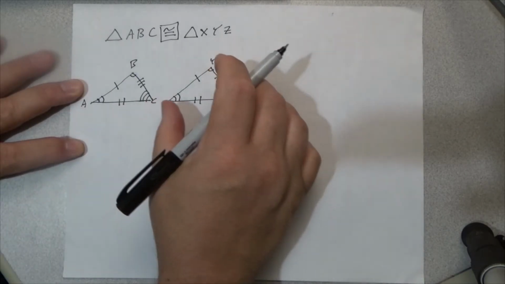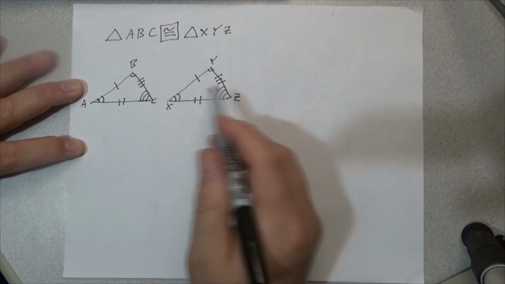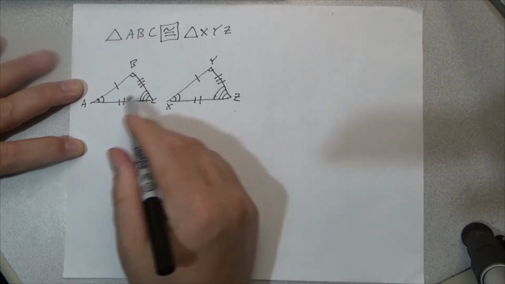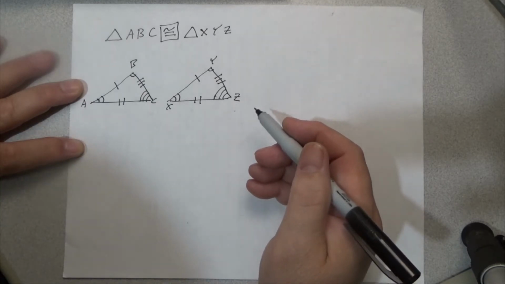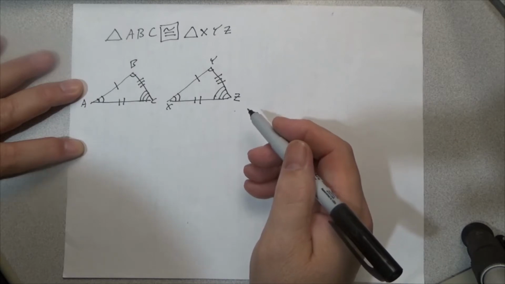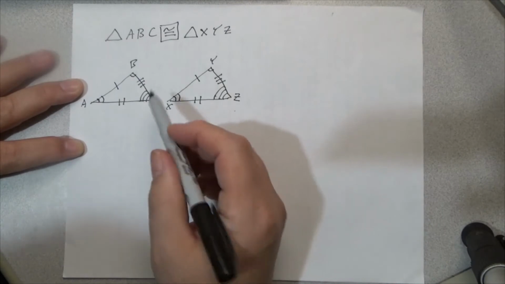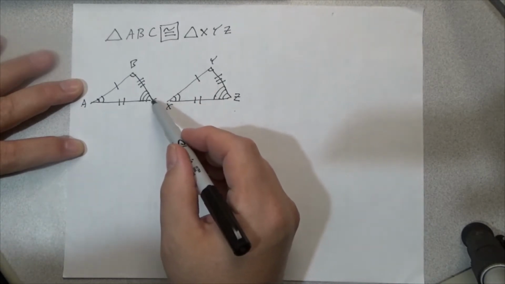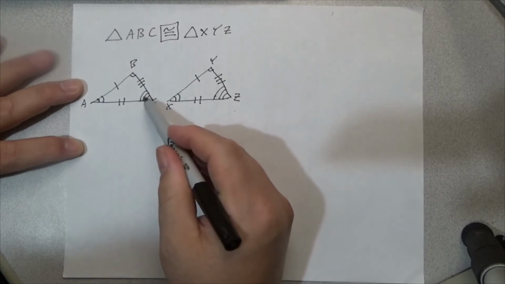Now I can take this one right here and turn it around if I wanted to, and they would still be congruent. They don't have to be oriented in the same place. So the sides that lie opposite equal angles of congruent triangles are corresponding sides. Here's another way I'm going to talk about this.